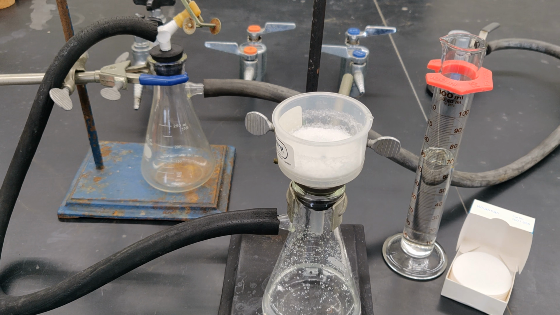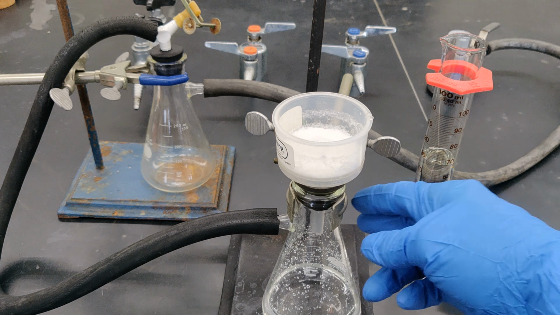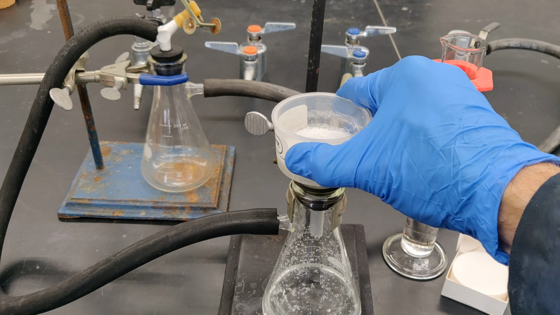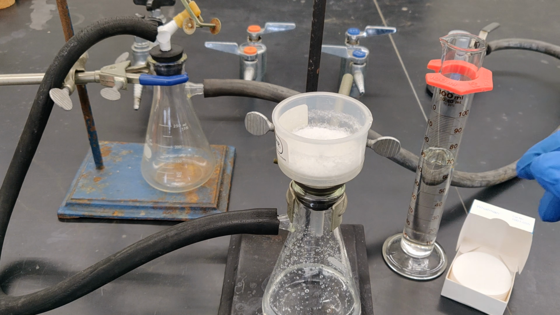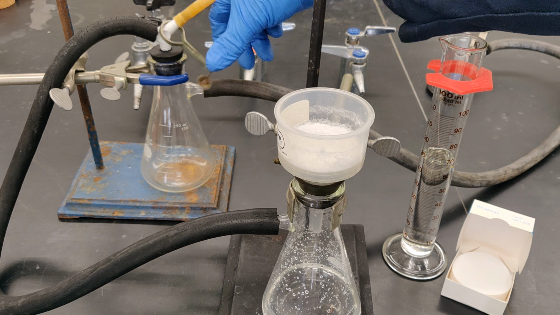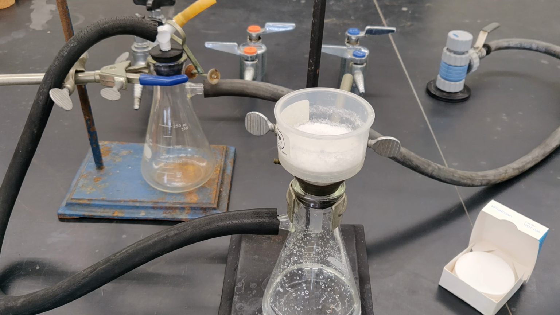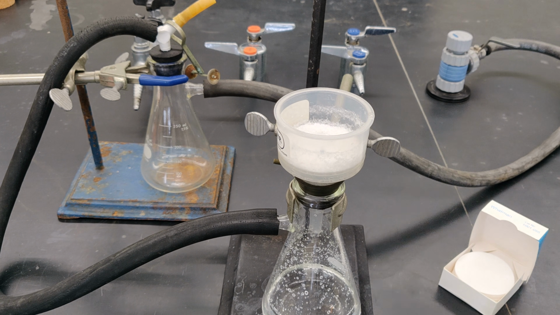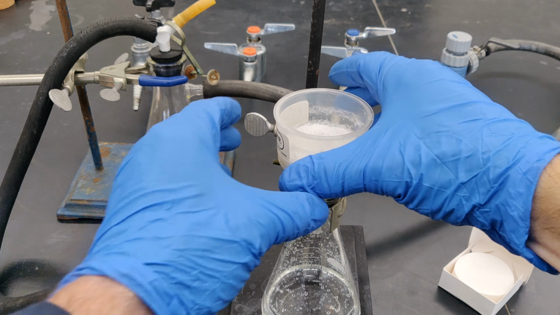In a few moments, you'll notice very little liquid entering the flask from the Buchner funnel. And you can now break the vacuum. Please remember to close the valve to the vacuum source as soon as you finish using it. Leaving it open will diminish the strength of the vacuum for anyone sharing the same pump.